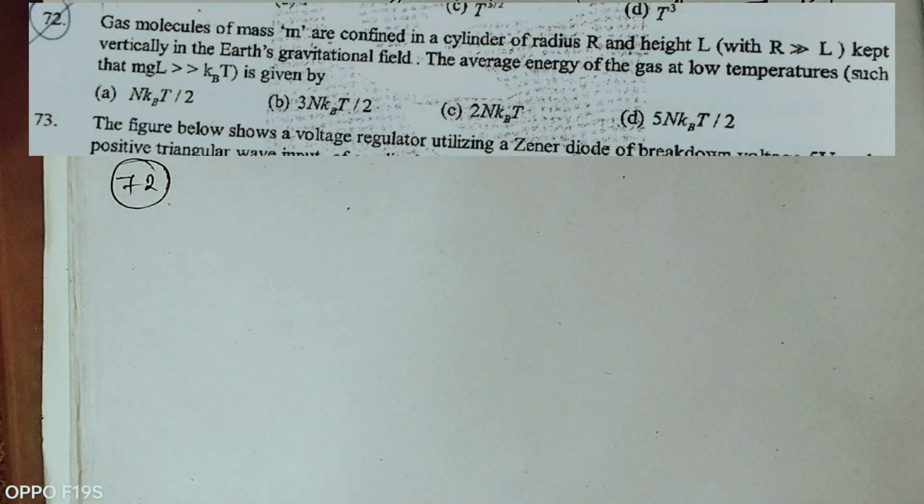Then the next question. It is said that gas molecules of mass m are confined in a cylinder of radius r and height l, vertically in the Earth's gravitational field. The average energy of the gas at low temperature, where mgl is very much greater than kT, is given by... it can be solved by the virial theorem easily.